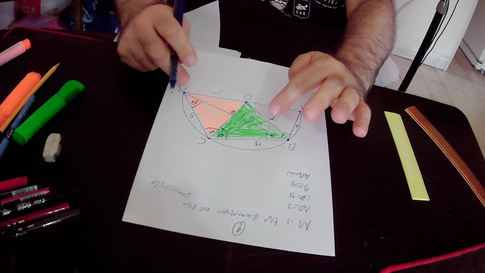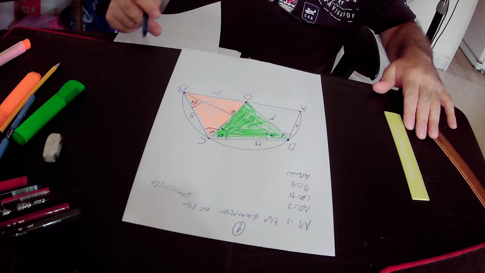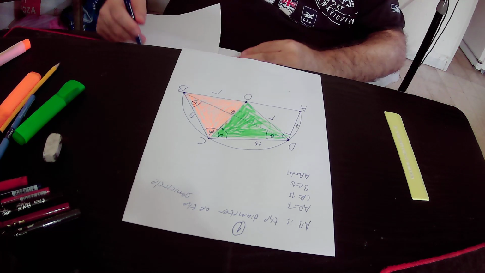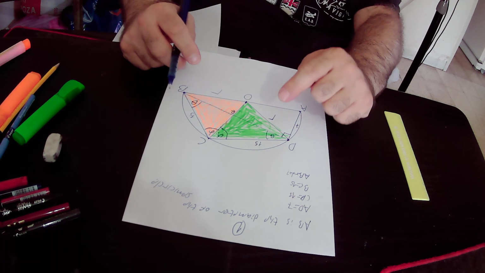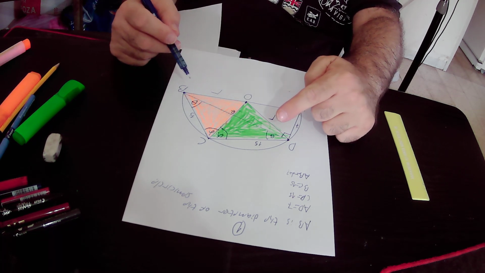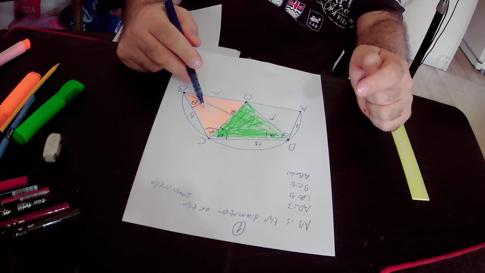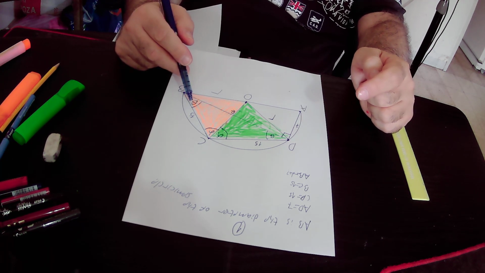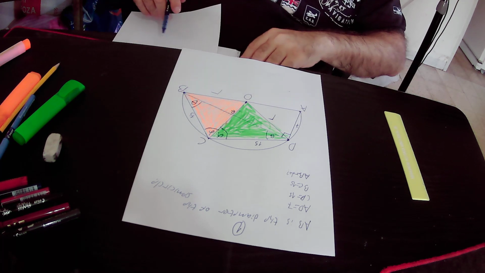Actually, on the green triangle and the orange triangle. Okay, so in those two triangles, we know that side DC of the green triangle is equal to side CB of the orange triangle. Both those two sides are equal to 15 units.